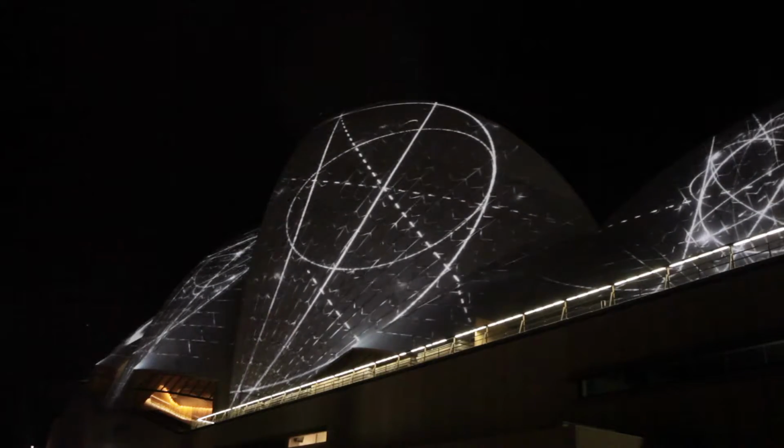Rather than treating the Opera House purely as a screen, we wanted to tell the story of the creation of that building and also take it a bit further than it's ever come before. We broke that into 3 sections.